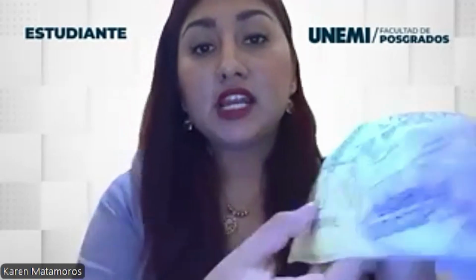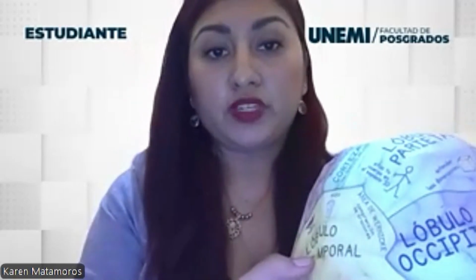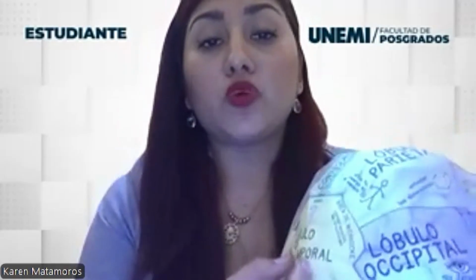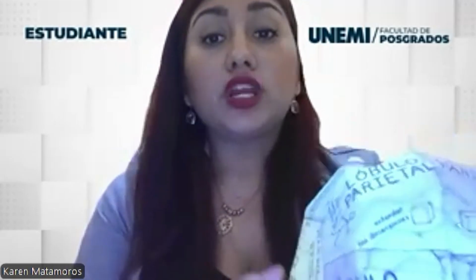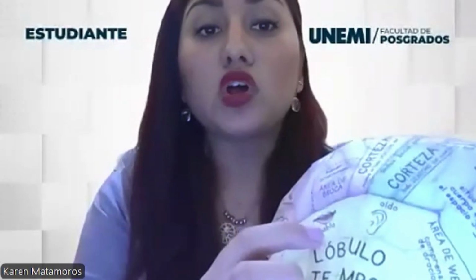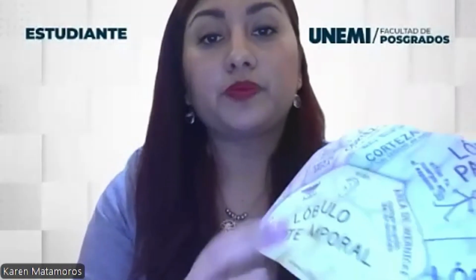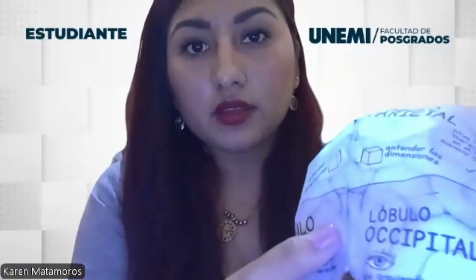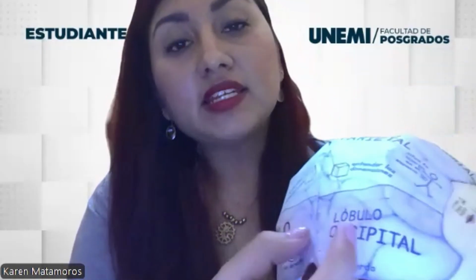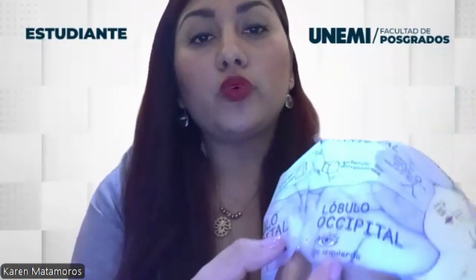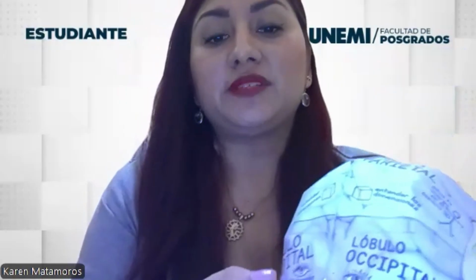Now, this yellow region is the temporal lobe. Here we find Wernicke's area, which is responsible for language comprehension. And here you can also see the auditory cortex, because this lobe processes the sounds of spoken language. Finally, this purple area at the back is the occipital lobe. It processes visual information and becomes active when we read or interpret written language.